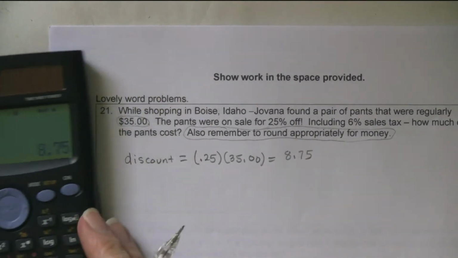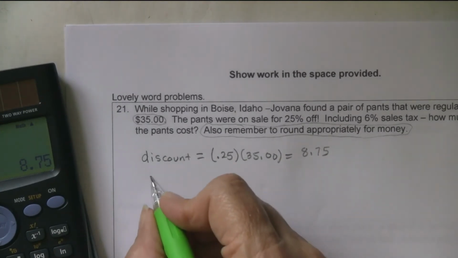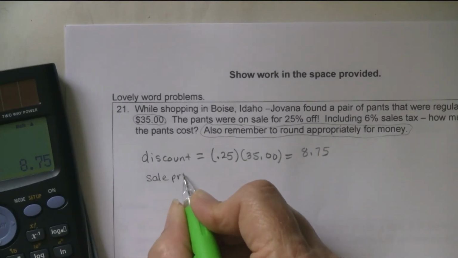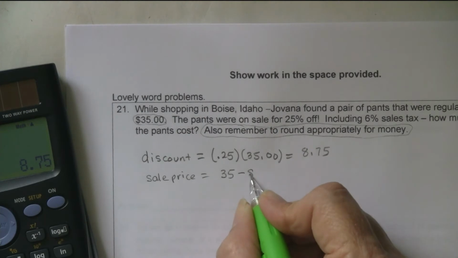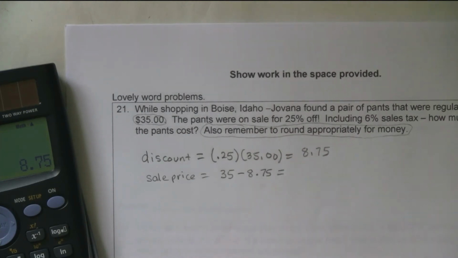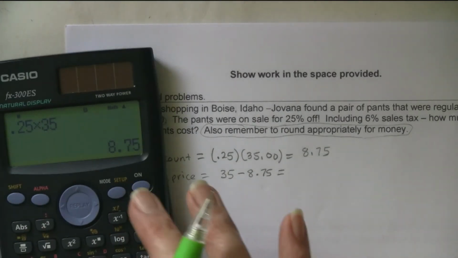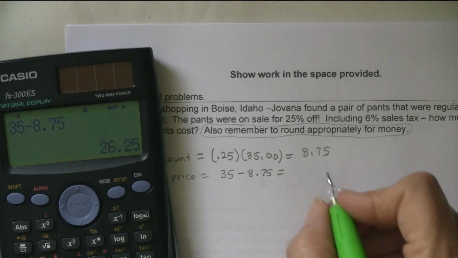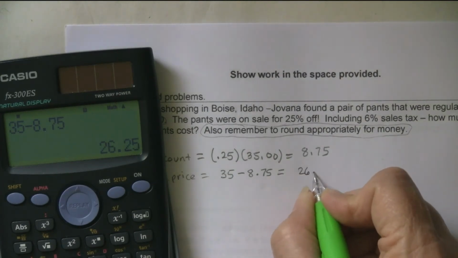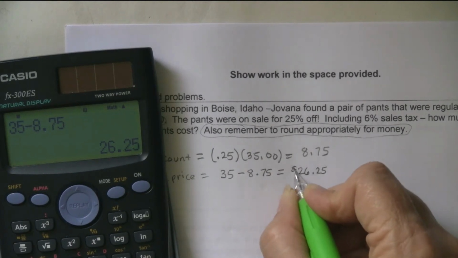Those were the same numbers I was remembering, right? And then the sale price for these pants is the regular price, $35, minus the discount, $8.75. There is a way of doing this all in one step, and I'm fine with you doing it. The reason I'm doing it this way is because this is how the book does it, and in math there's a lot of times different ways of going. So $35 take away $8.75, and of course this calculator gives it to me as a fraction, but I don't want a fraction. So that's $26.25, and that's just the price of the pants, right?